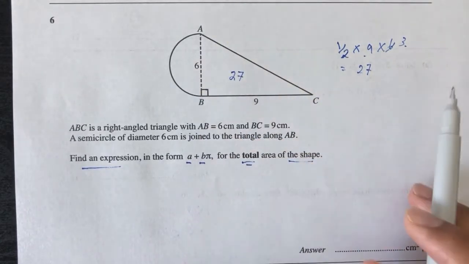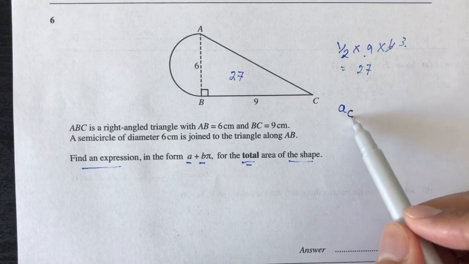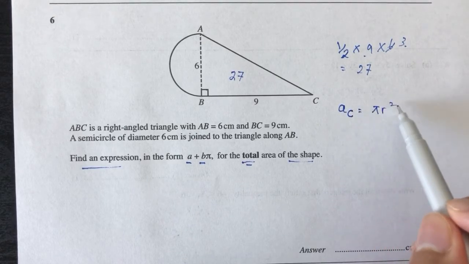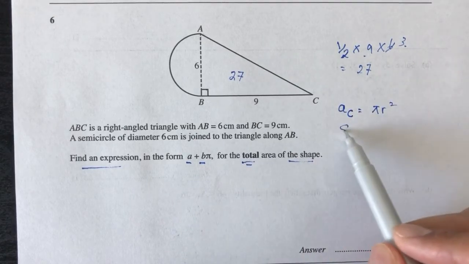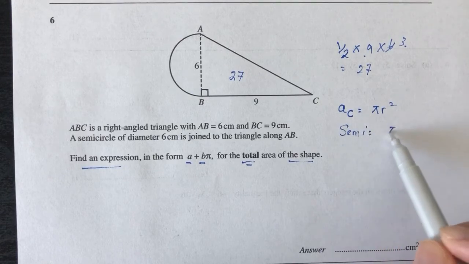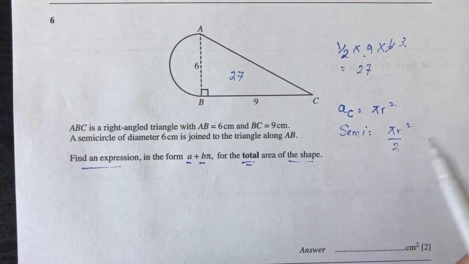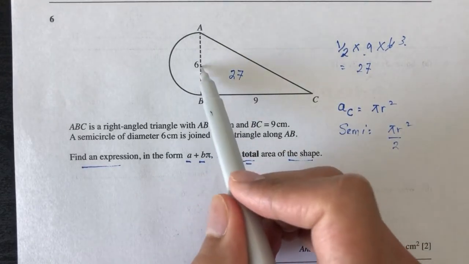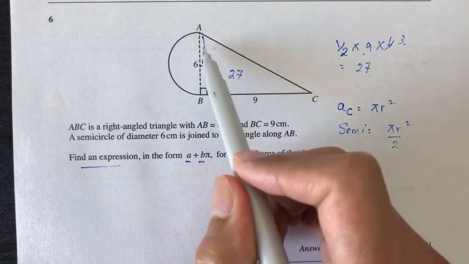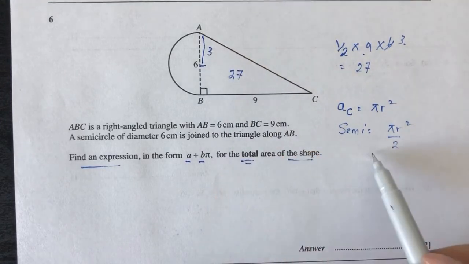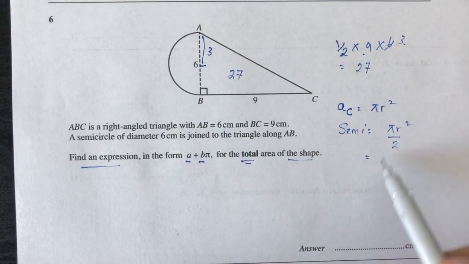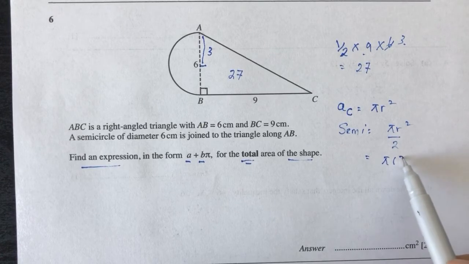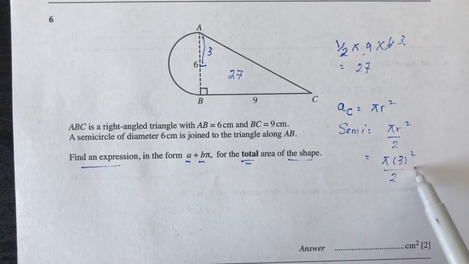Now for the circle, we know that the area of a full circle is pi r squared. So what's going to be for a semicircle? It will be pi r squared divided by 2, right? Now the radius: we know that the diameter is 6, which means the radius will be 6 divided by 2, which is 3. So replace back in the fraction, we get pi times 3 squared divided by 2, that will be 9 pi over 2.